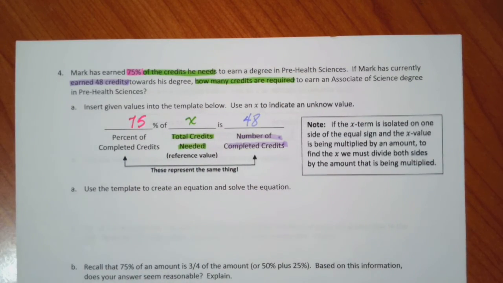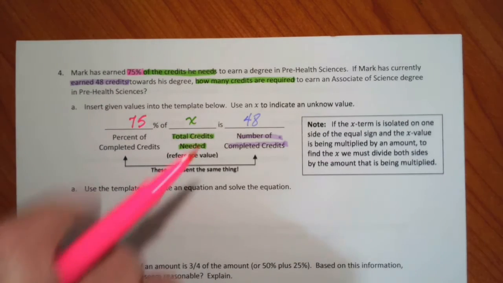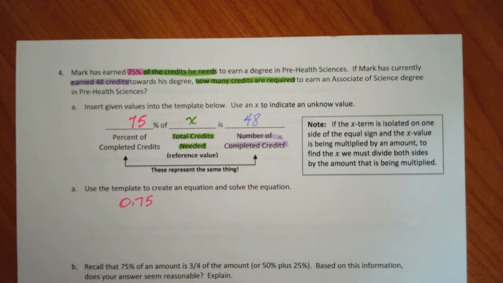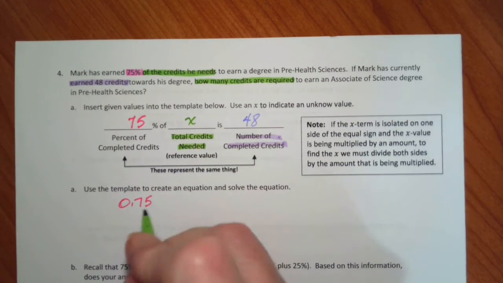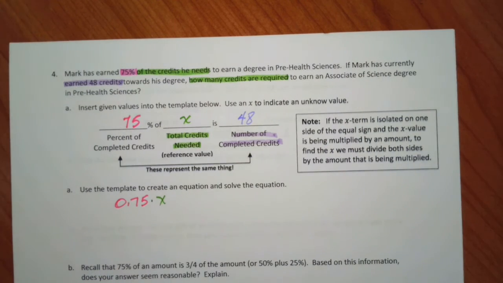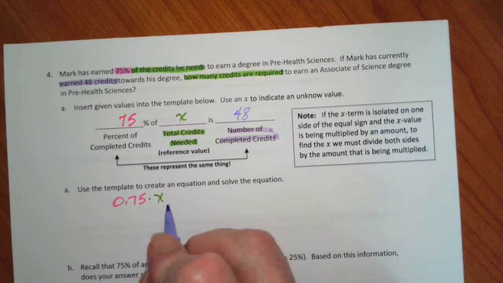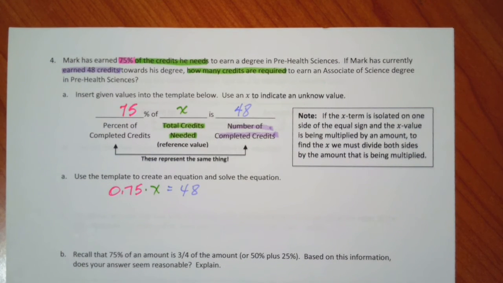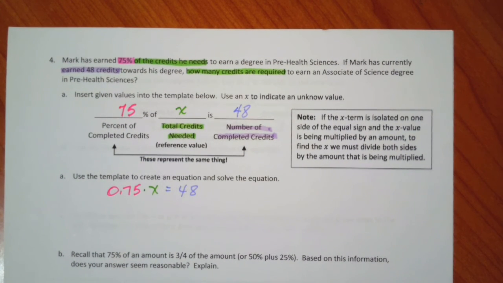Okay, so from here I can write my equation. And I turn this into a decimal, so that is 0.75 times x is equal to 48. Now there are a couple of ways that I can think about this when I want to solve it.